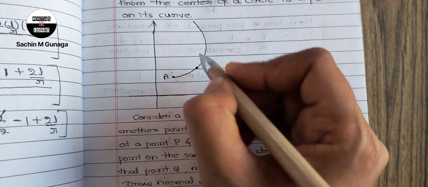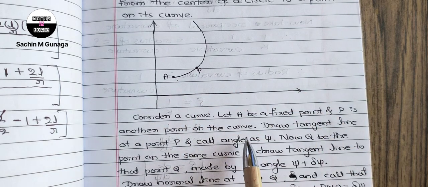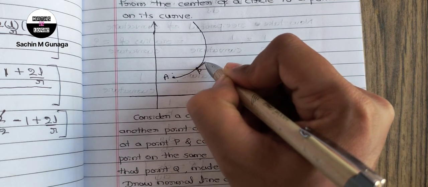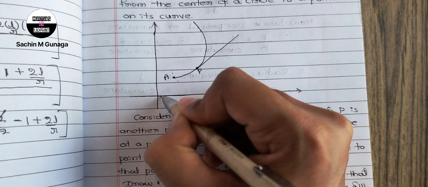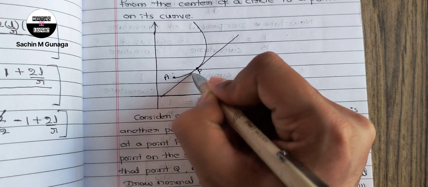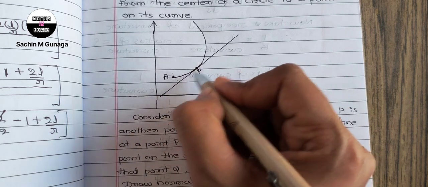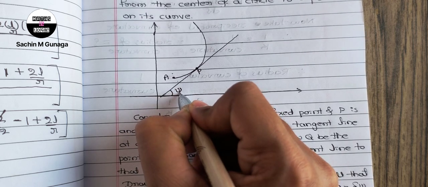So this point I am going to consider as P. Next, draw a tangent line at the point P, and this tangent line makes an angle psi.